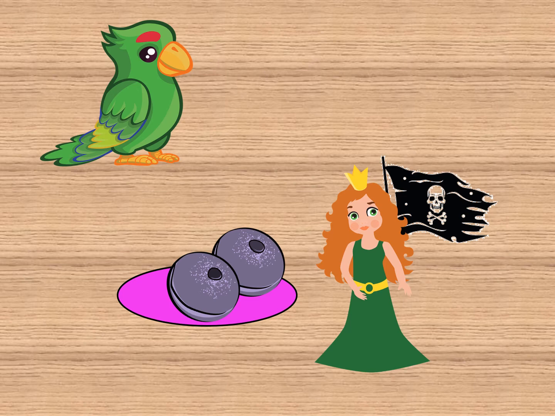Pete the parrot flew off his perch and out the window. He saw a pirate princess sitting on a plank. She had a pink plate with purple pastries. Pete squawked, "Please, pirate princess, can I have a purple pastry?" The pirate princess smiled. "Yes, you may, parrot." Pete the parrot pounced on the purple pastry and waved a thank you before returning to his perch.